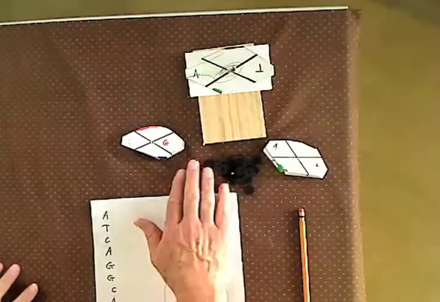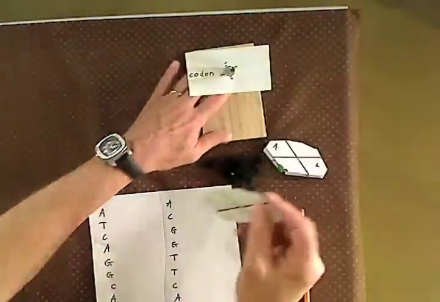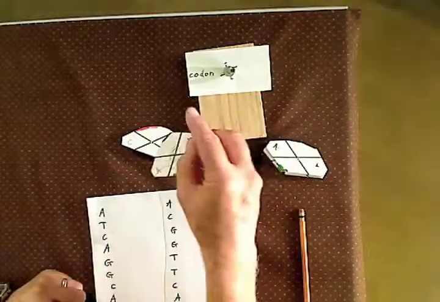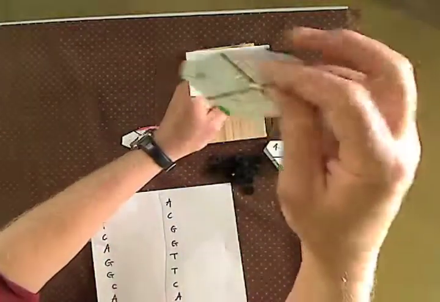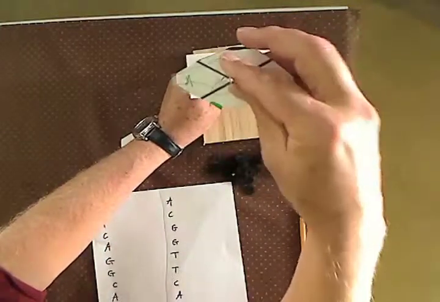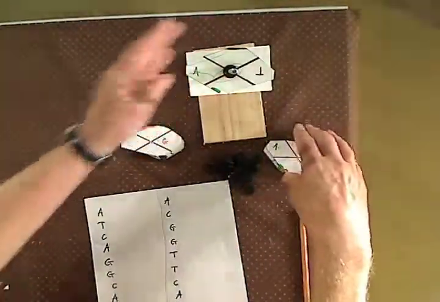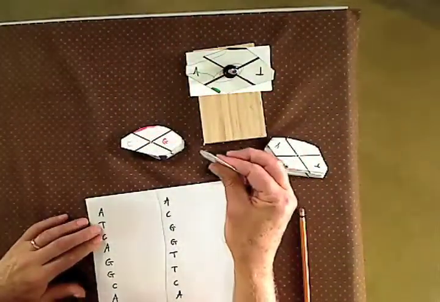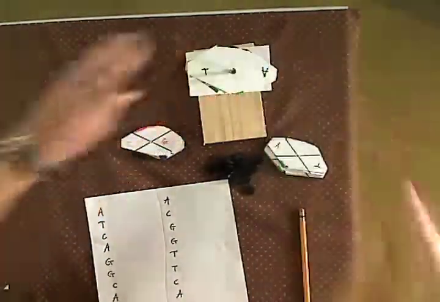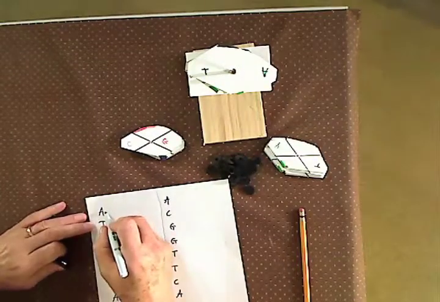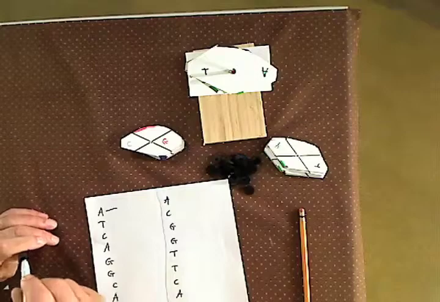So let's just move forward with this as an experiment. We're taking one, and let's use the codon on this side. Let's put adenine as the codon and put the black stripes up. Okay, we have thymine as a codon, but we're thinking that it's upside down, so let's go ahead and turn it over. So adenine is black stripe up, and thymine is black stripe down.